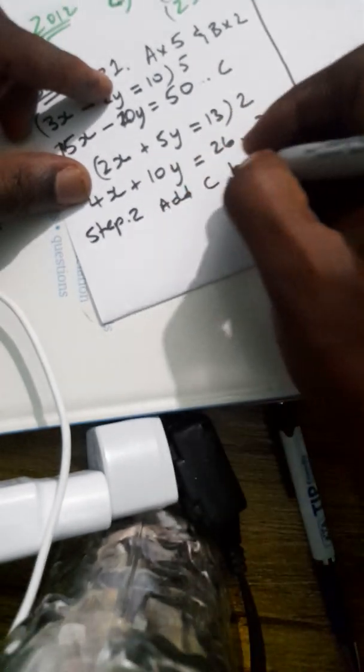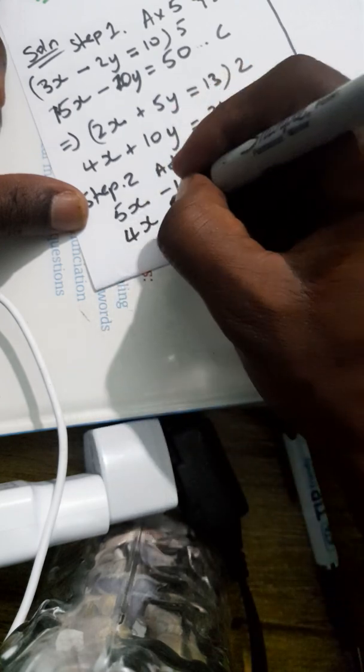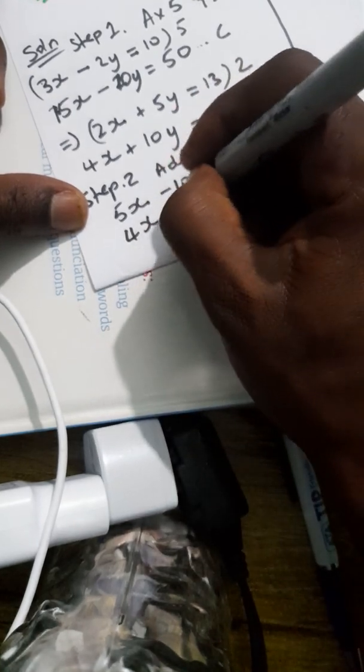Step number 2, you say add C to D. C we got to be 15x minus 10y equals 50, and D we got to be 4x plus 10y equals 26.